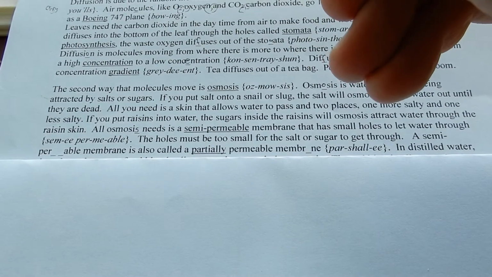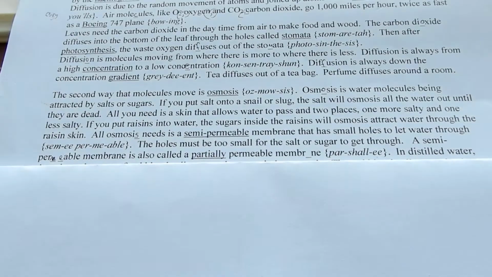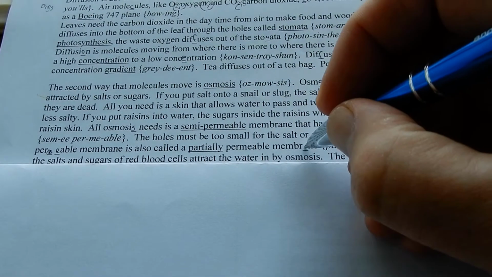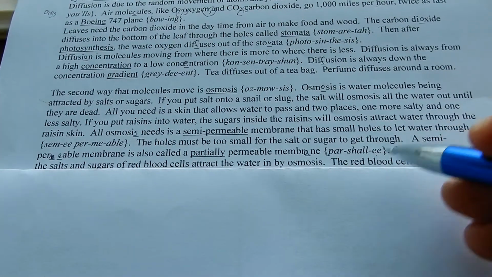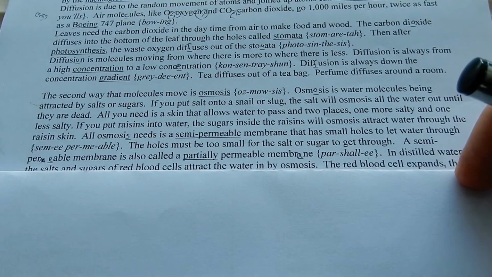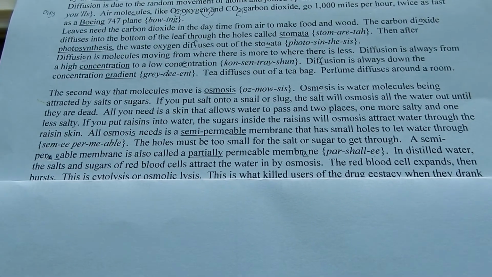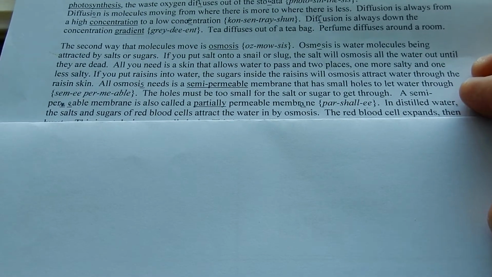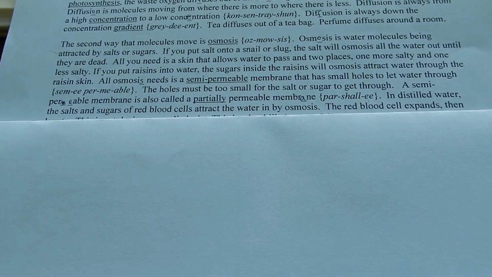A semi-permeable membrane is also called a partially permeable membrane.